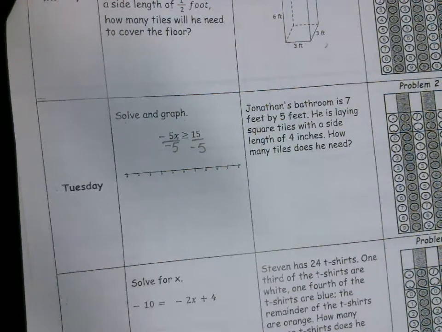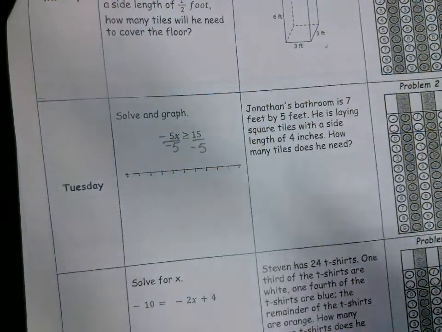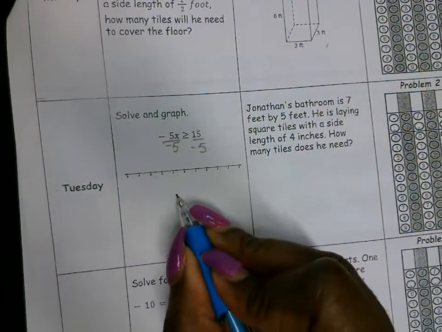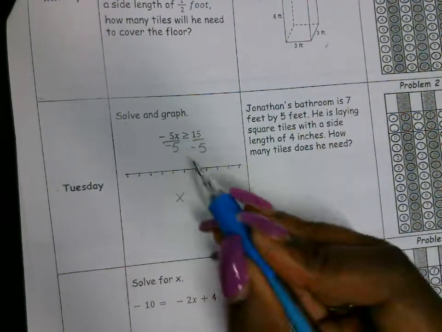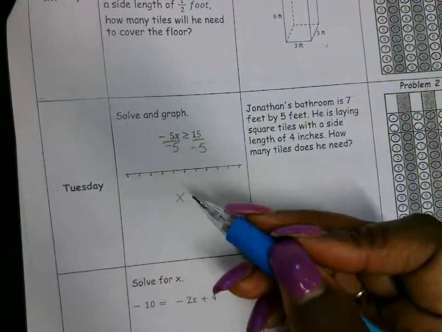What's a negative 5 divided by a negative 5? How many times will negative 5 go into negative 5? One time. A negative divided by a negative is a positive. So we get a positive 1x, or we can just write x there, for this side right here.